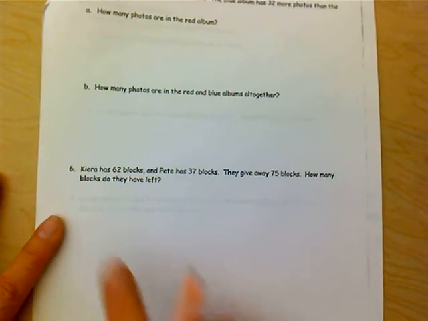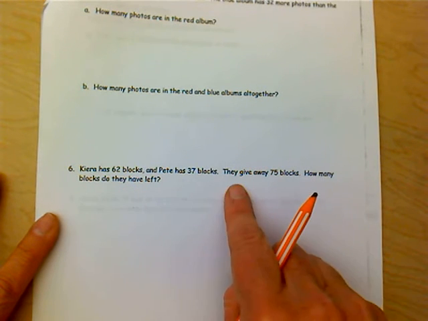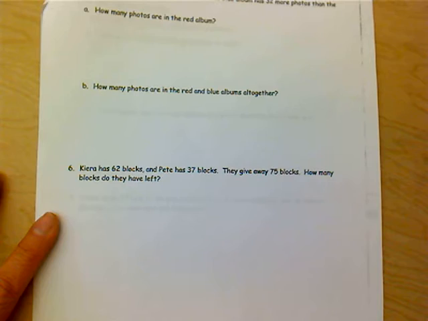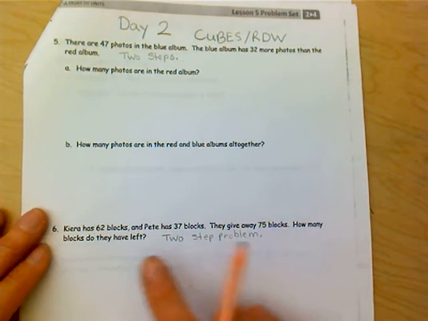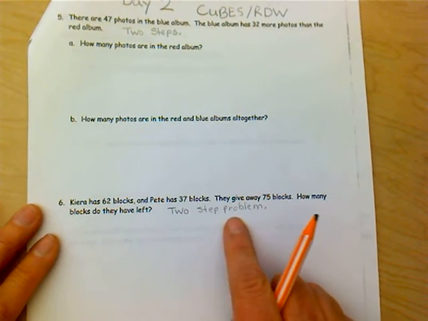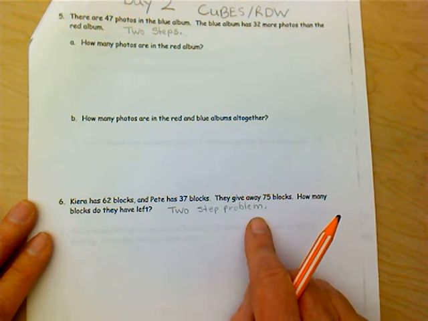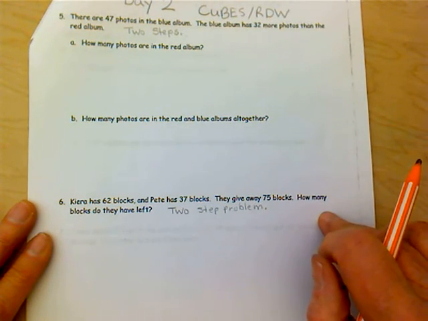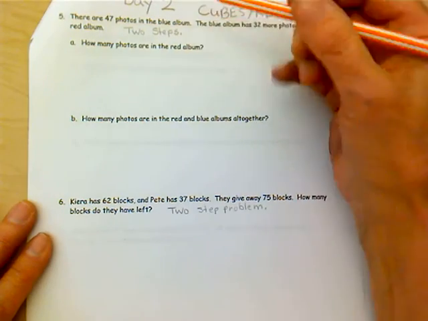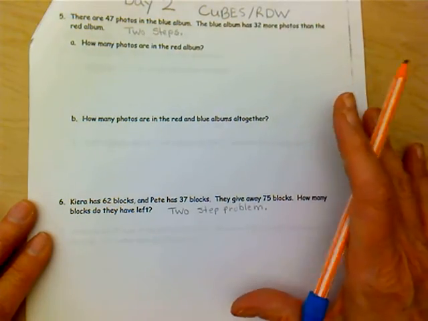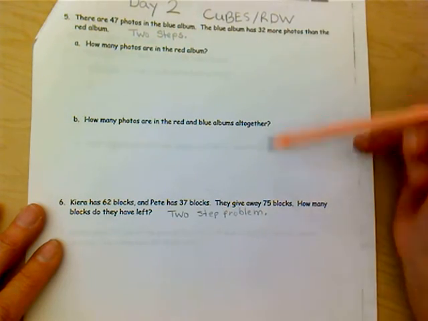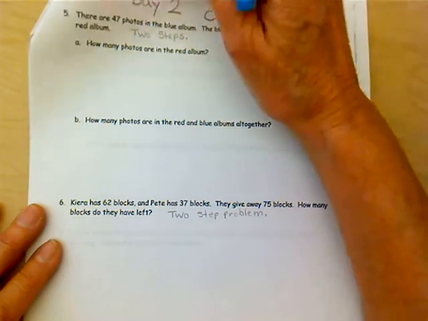Then we're moving down to problem number 6. Let me just think about this for a second. So be aware that problem number 6 is a 2-step problem. Make sure that you use cubes and read, write, and draw on that one as well. Once you finish these problems, that's going to be a total of 4 problems that you're really working. Two steps for this problem and 2 steps for this problem.